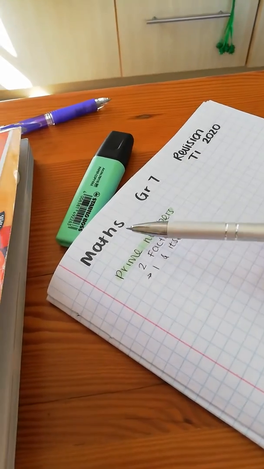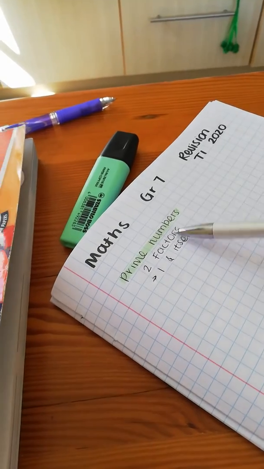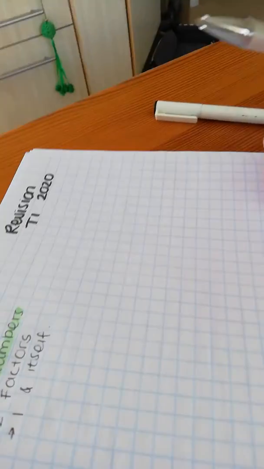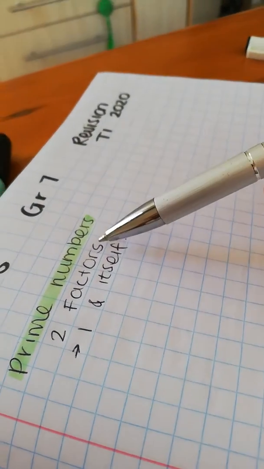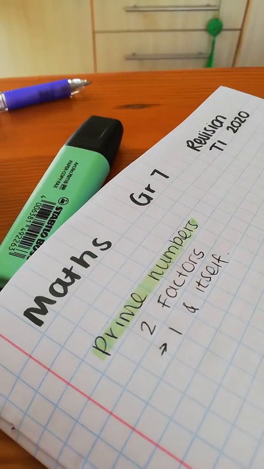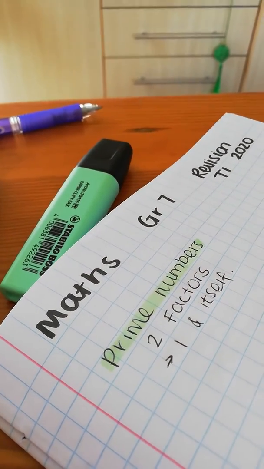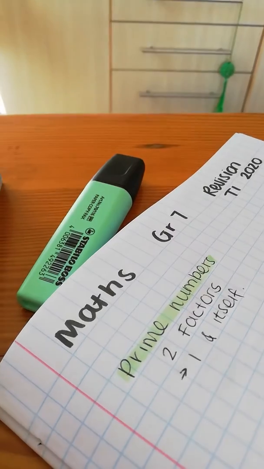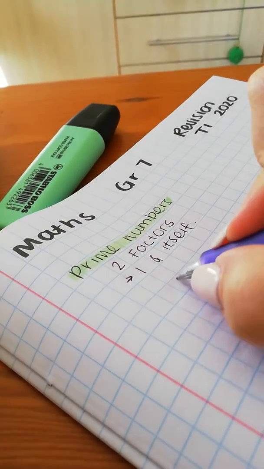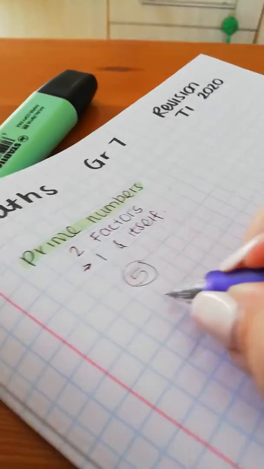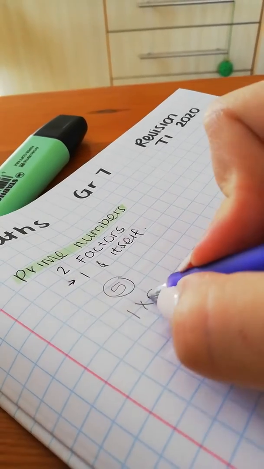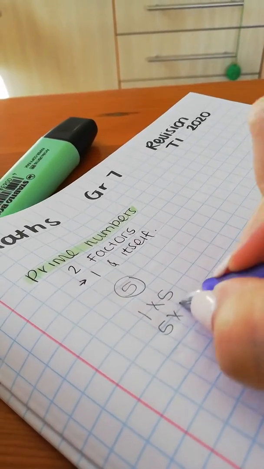Okay, so math revision for term 1, we're going to start off with prime numbers. Prime numbers are numbers that have only two factors. The two factors that it has are 1 and itself. So if I give you an example, 5 is made up of 1 times 5 and 5 times 1.